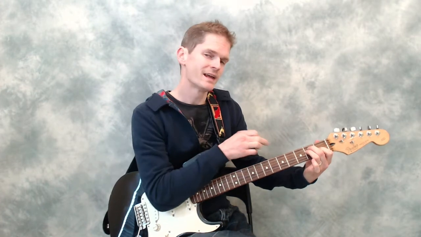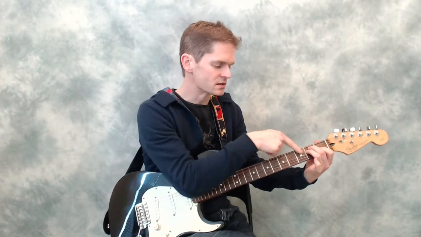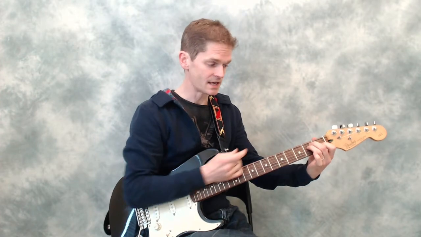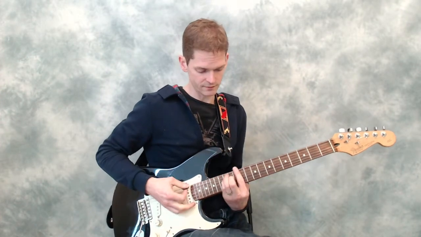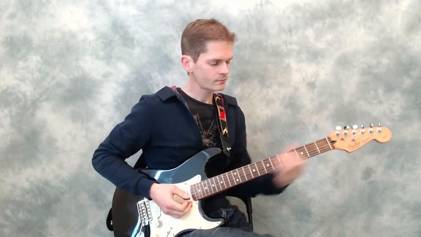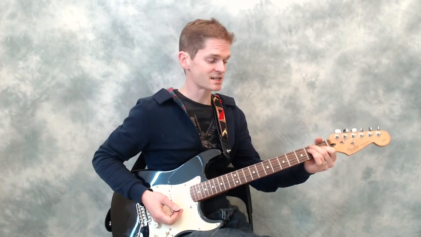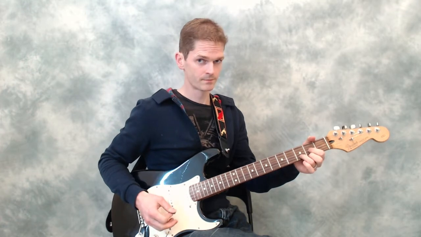Now, what if you wanted to play an E major in the next region of the fretboard around here? Well, you obviously can't use this. This is only an E here, or on fret 12 if you use a bar chord version. To do an E in this area, you have to use a different shape, and that shape is this one.